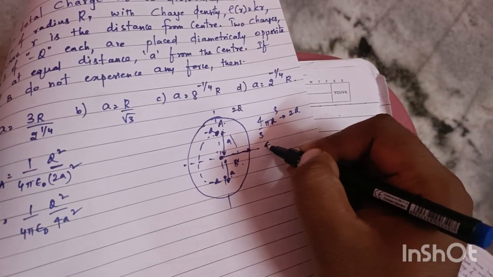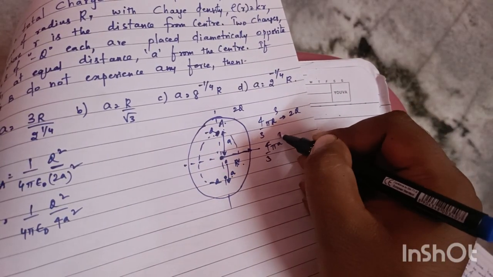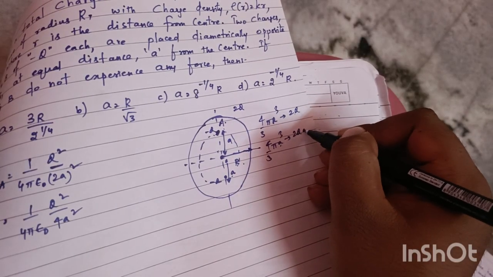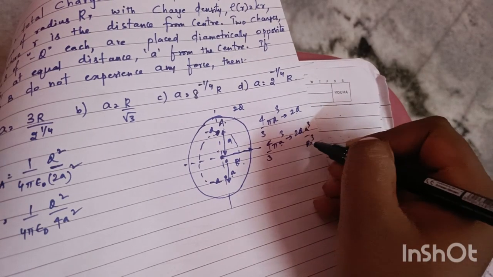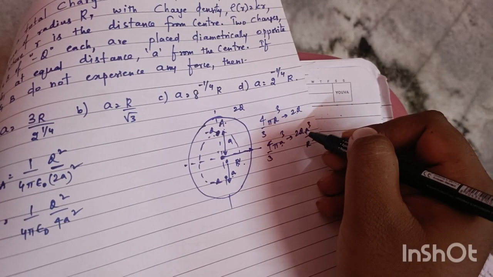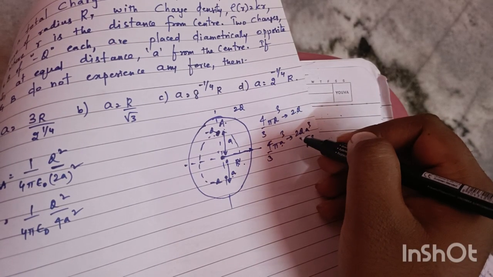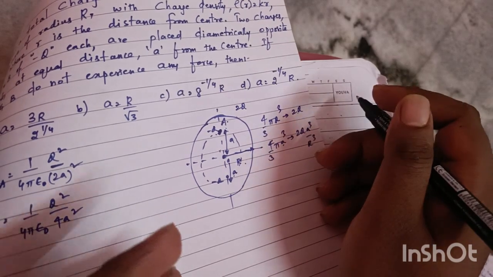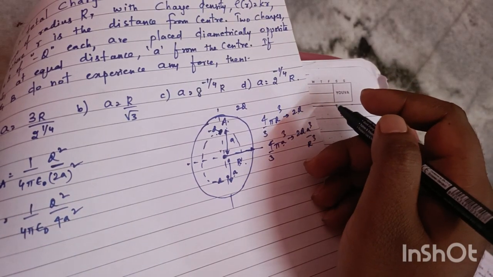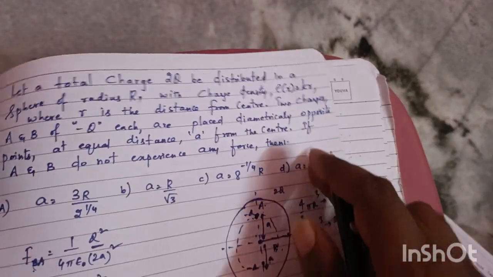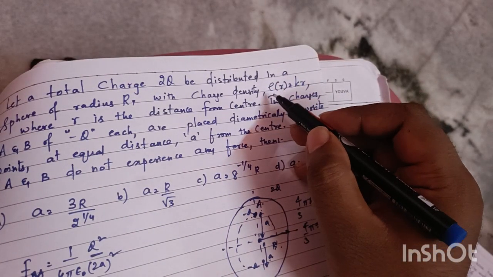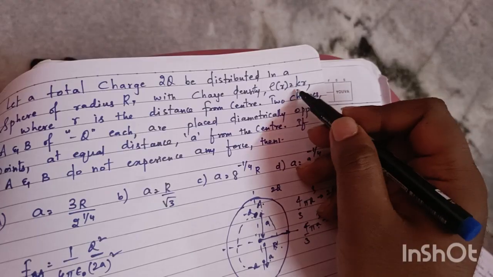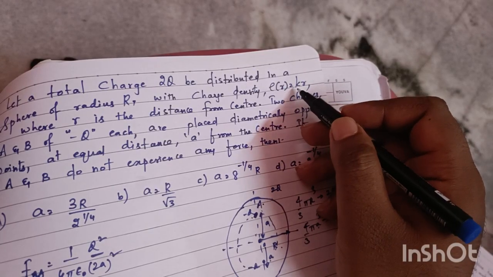For this radius, 4 by 3 pi a cube, you could directly take 2q into a cube by R cube. This would have been right when the charge distribution is linear, equally and uniformly distributed. But it is not so, because there is a charge density, so it is not uniformly distributed.